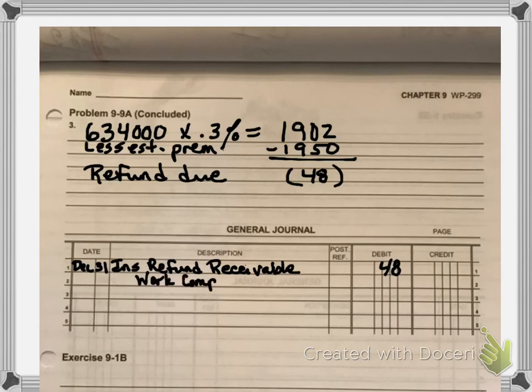You're actually going to be taking it out of the expense account because you really did not incur that much expense. You're going to get the $48 back, even though it's going to be in January. So again, our explanation will be the same. Adjustment for insurance premium.